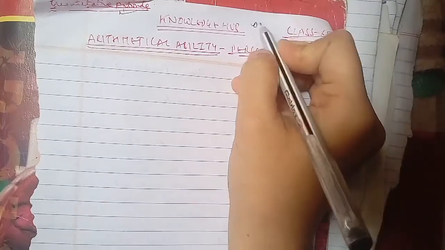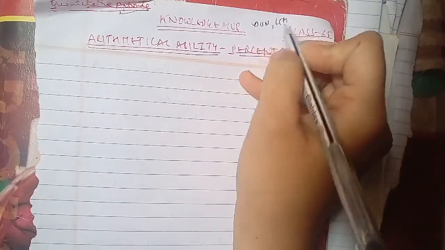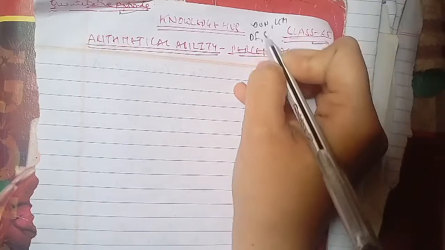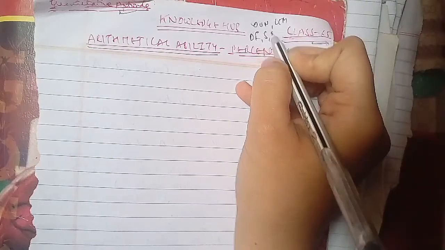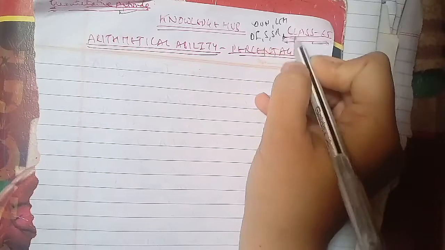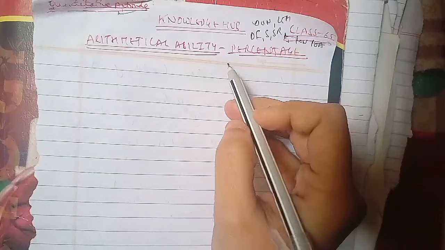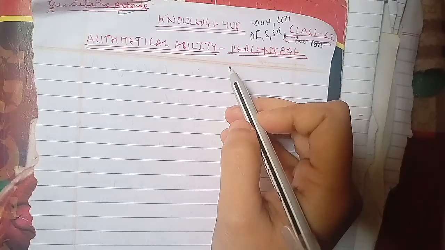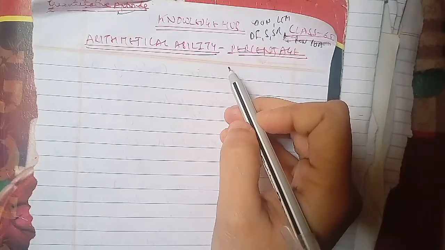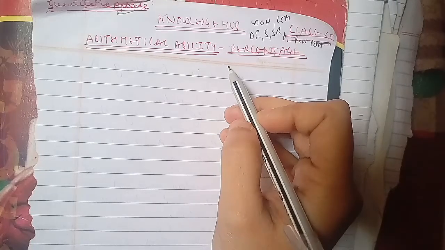Today we're going to start with quantitative aptitude. This is the 65th class of the session. In the 65 classes we started with arithmetical ability, where we did operations on numbers, LCM and HCF, numbers, decimal fractions, simplification, square roots and cube roots. Then we did averages, problems on numbers, problems on ages, surds and indices, and now we'll discuss percentage, which is an important class.